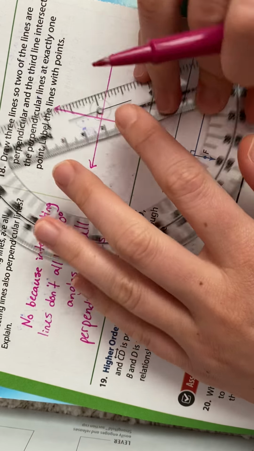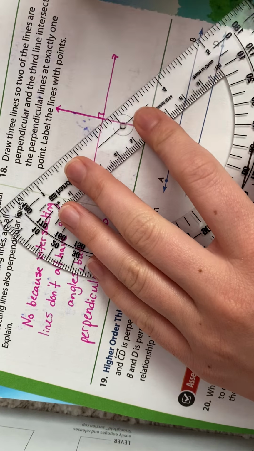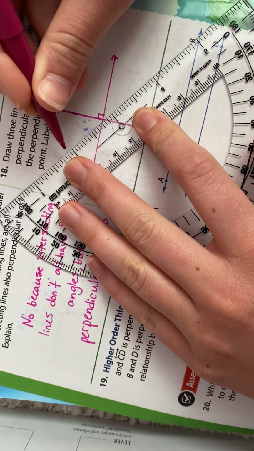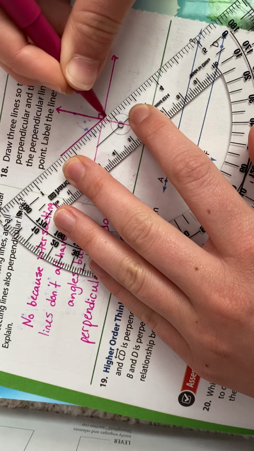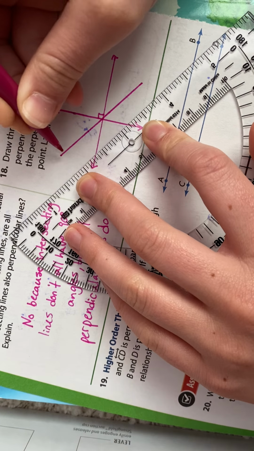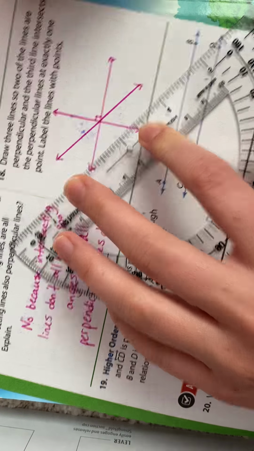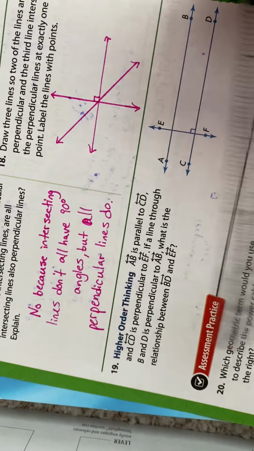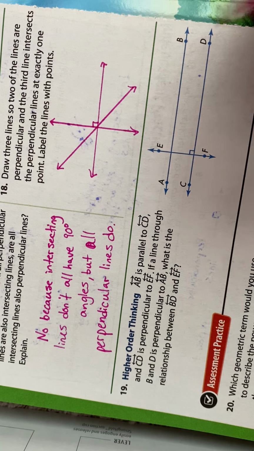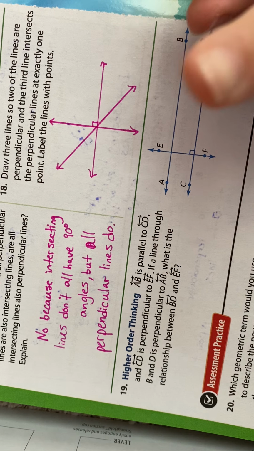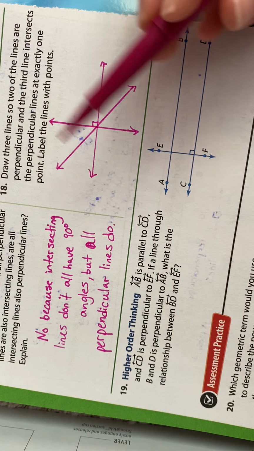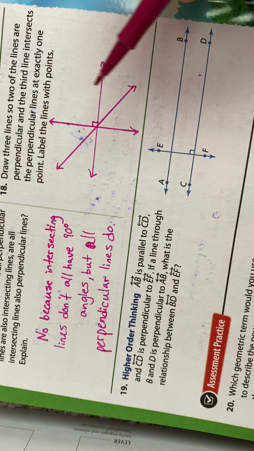So I'm going to have to get this line to go right through the middle of these 2 lines, right where these 2 lines meet. Oh, pretty good. Remember, we're looking for precision. Okay, so here you go. There is still only one point of intersection in between all three lines, okay?